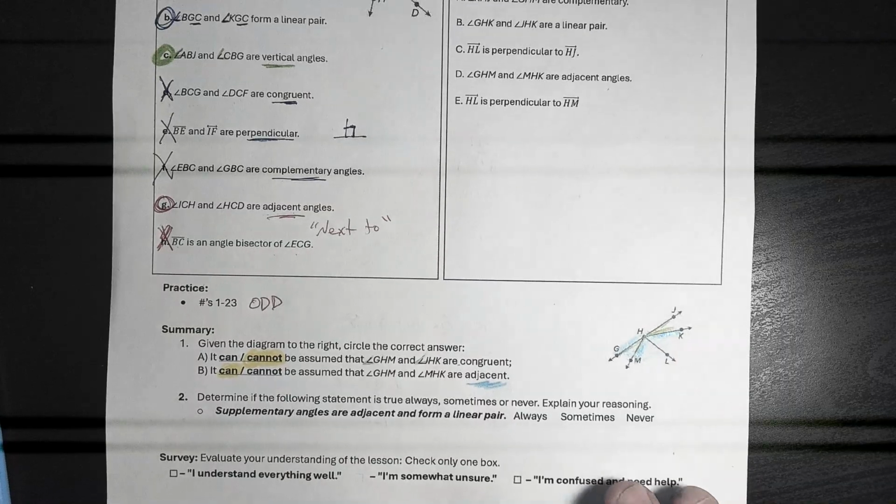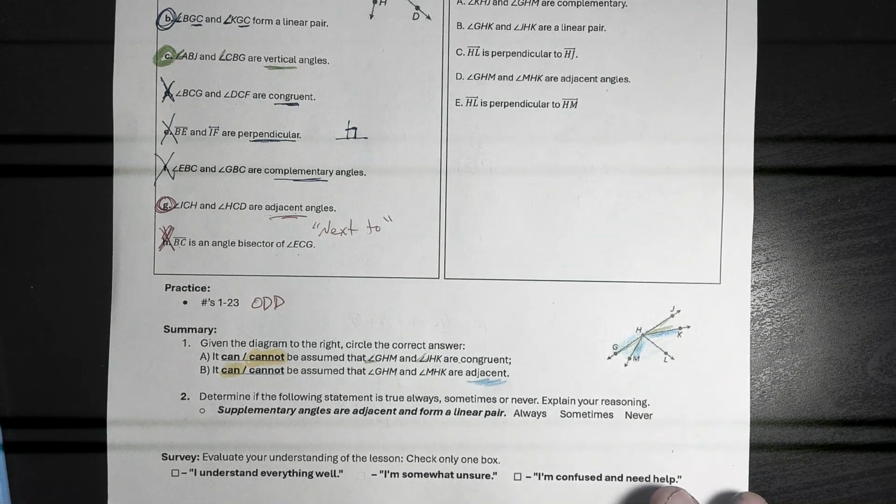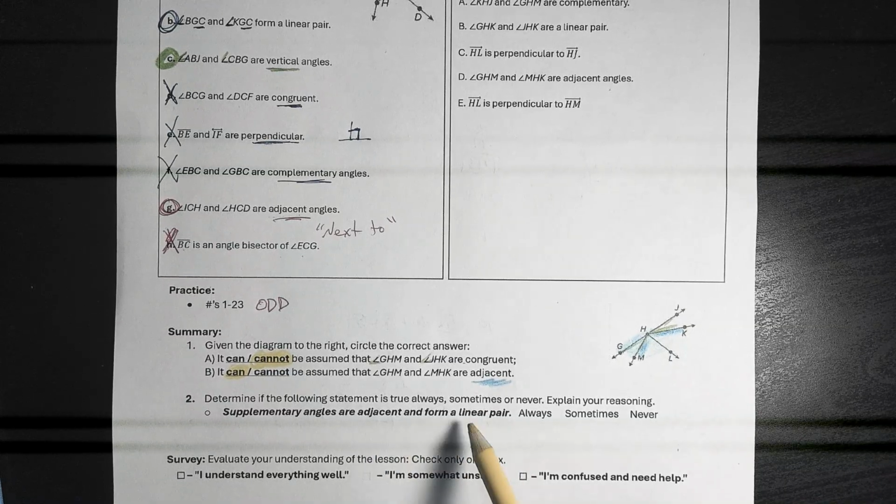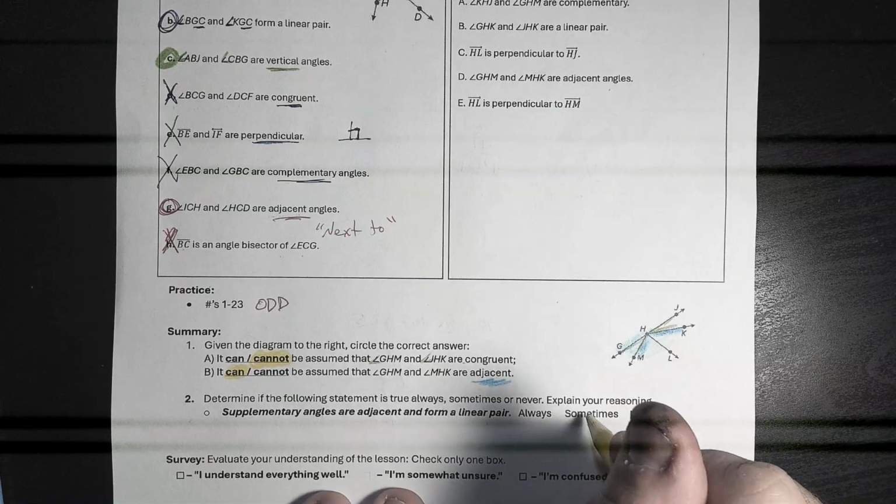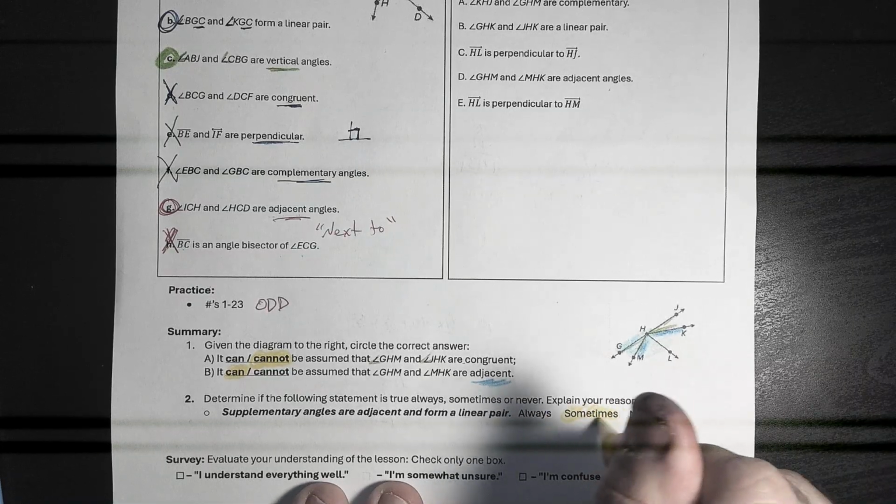Number 2, determine if the following statement is true always, sometimes, or never. Explain your reasoning. Supplementary angles are adjacent and they form a linear pair. Always, sometimes, or never? This one's a little complicated. The answer is sometimes.